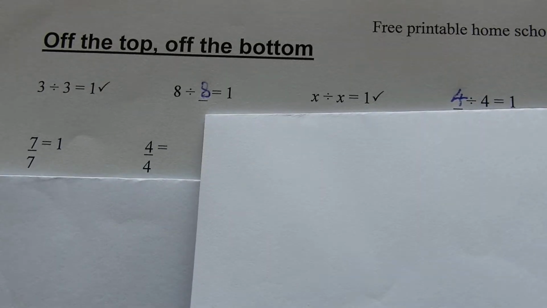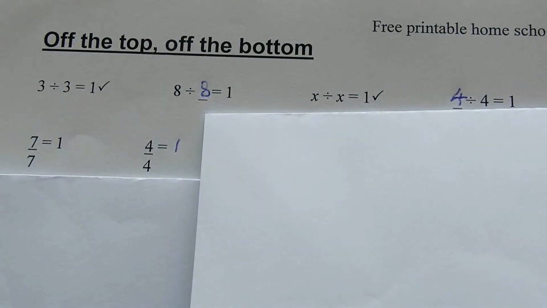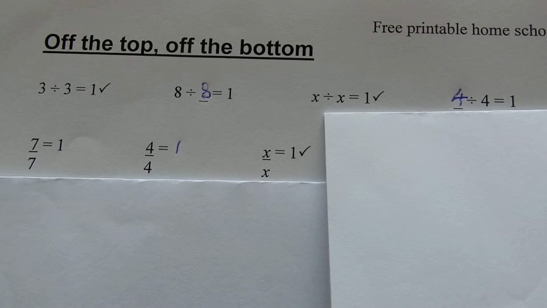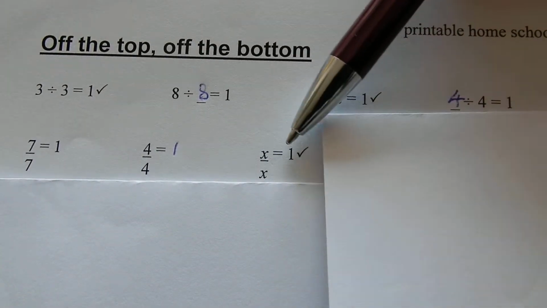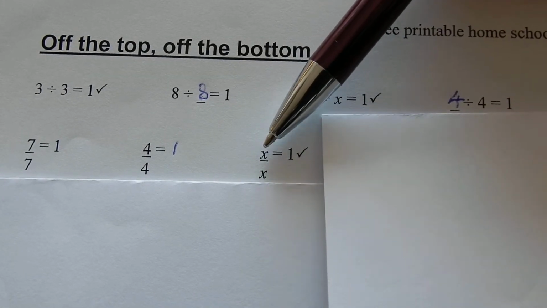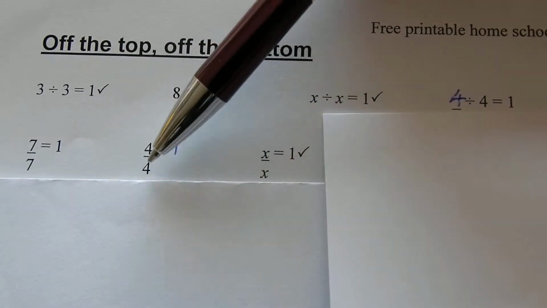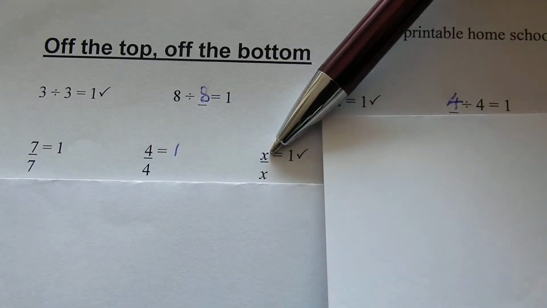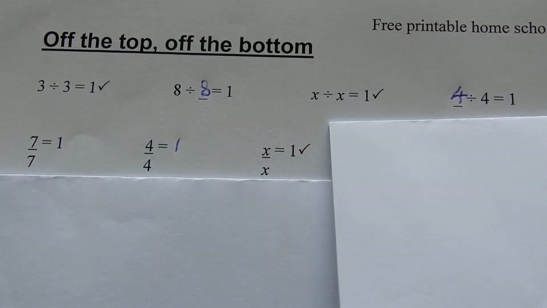Next one, 4 divided by 4 is 1. Keeping it slowly getting more difficult. X divided by x is 1. A number divided by itself is 1. It works for all numbers, so it works for all mystery letters when they divide by themselves. 4 divided by itself is 1. 7 divided by itself is 1. This mystery number, called x, divided by itself is also 1.